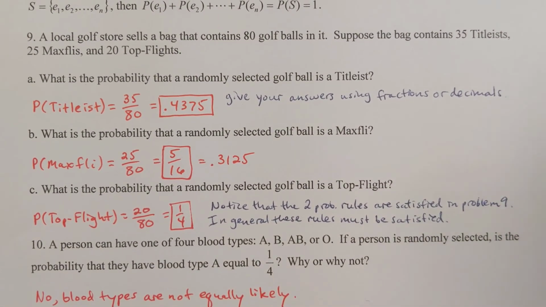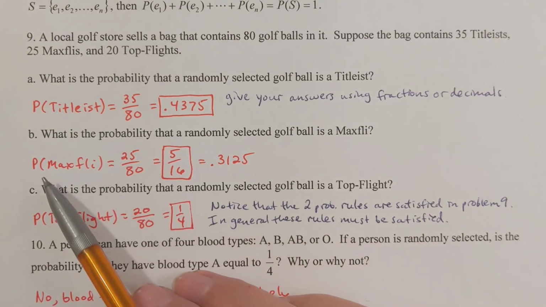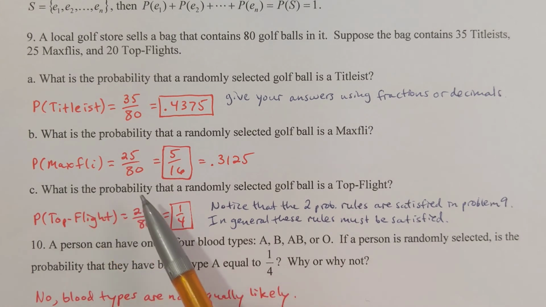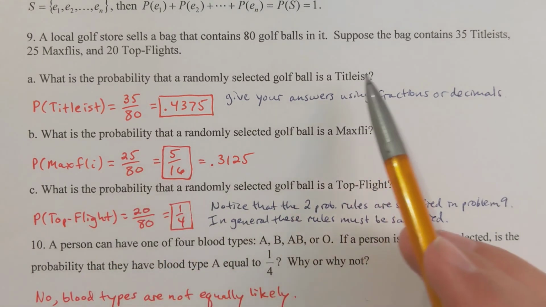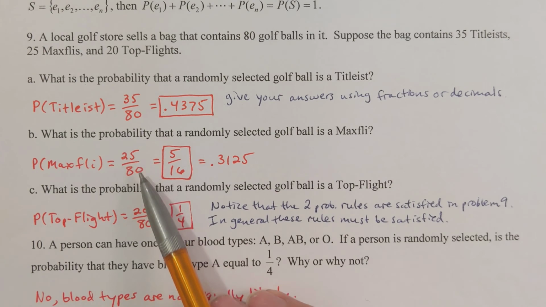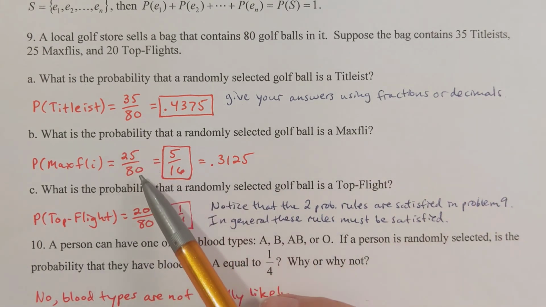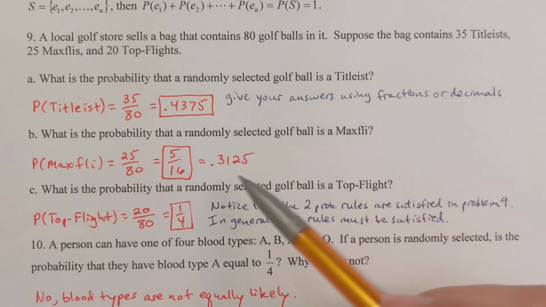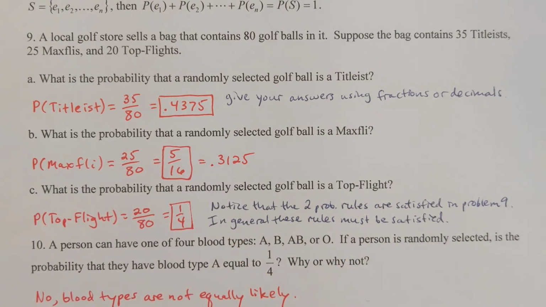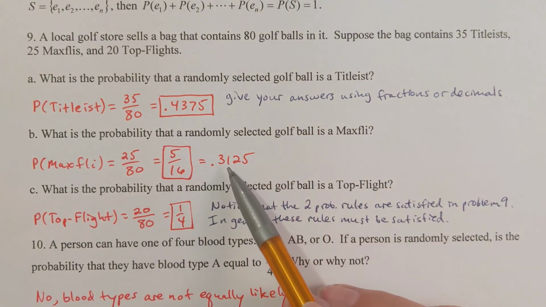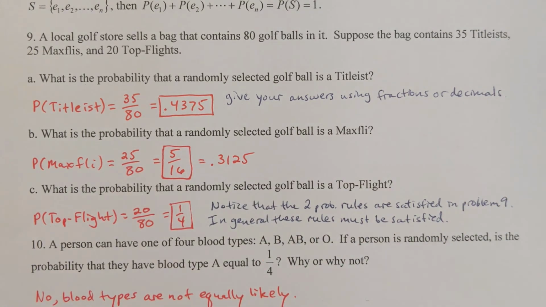Part B, what is the probability that a randomly selected golf ball is a Max Fly brand ball? Okay, so the probability of Max Fly equals, there's 80 balls in the bag, 25 of them are Max Fly brand golf balls, so 25 divided by 80 reduces to 5 over 16, and 5 over 16 in decimal form is exactly 0.3125. So there's a 31.25% chance that I would select a Max Fly from the bag, if it were a random thing.